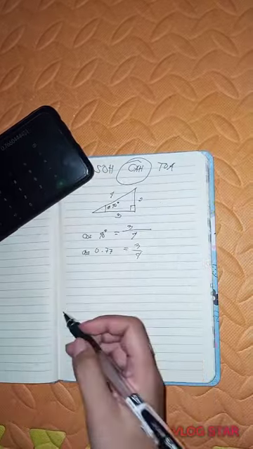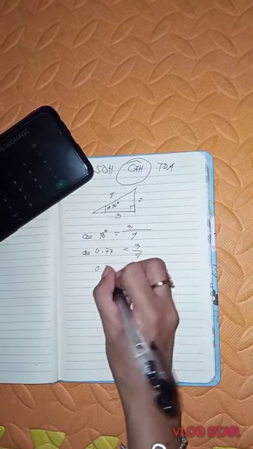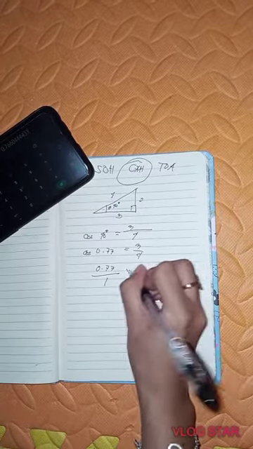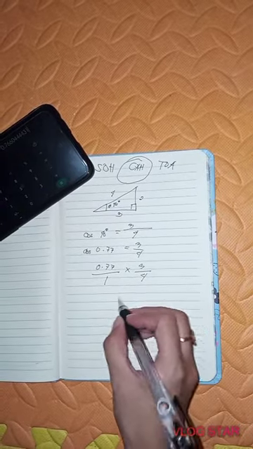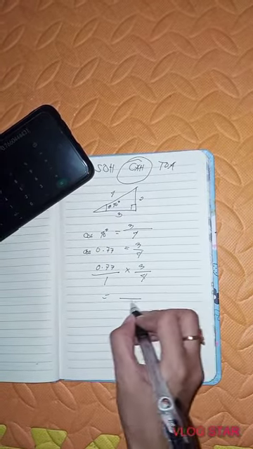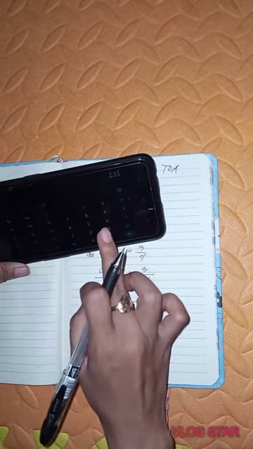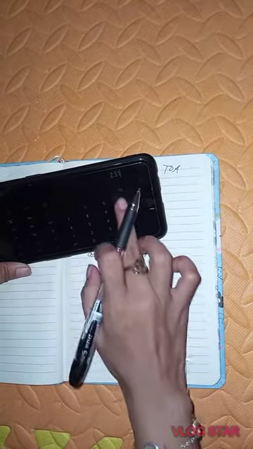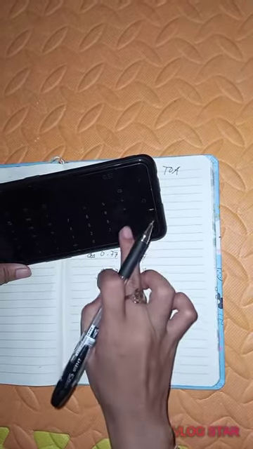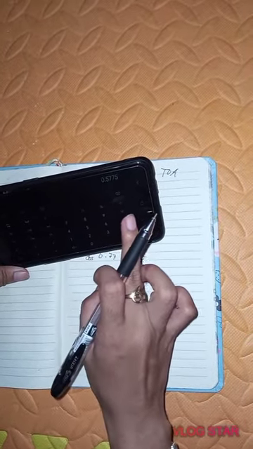To calculate it, we write 0.77 over 1 times 3 over 4. 1 times 4 is 4, then 0.77 times 3 is 2.31. 2.31 divided by 4, we have 0.5775.